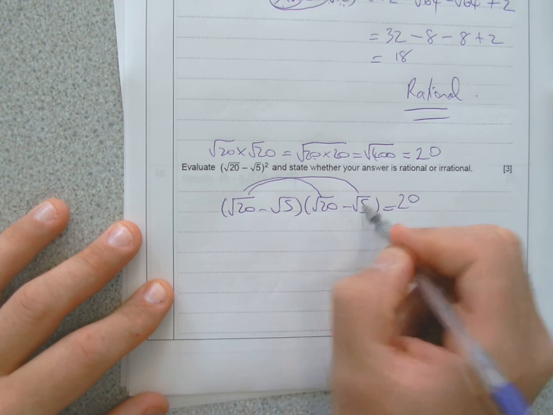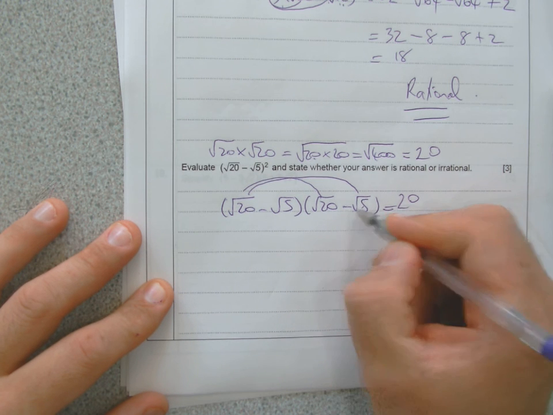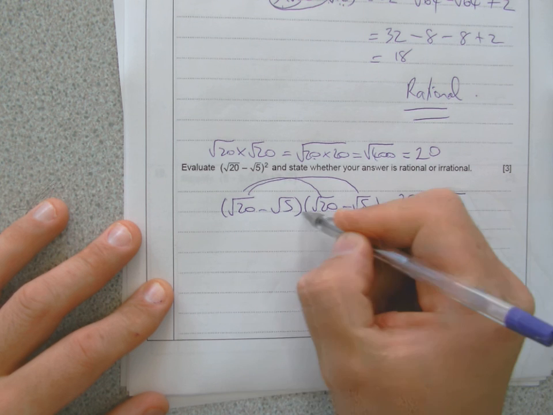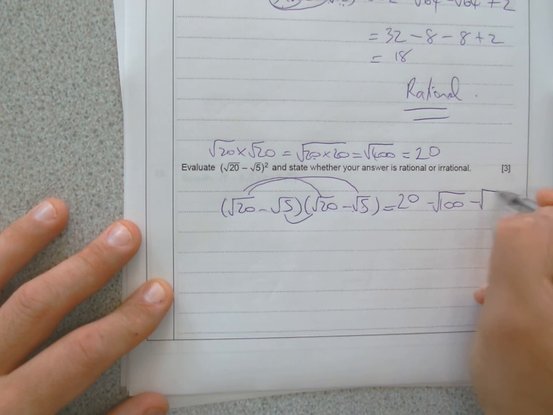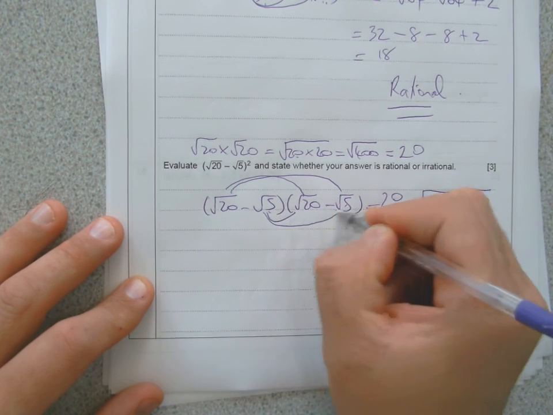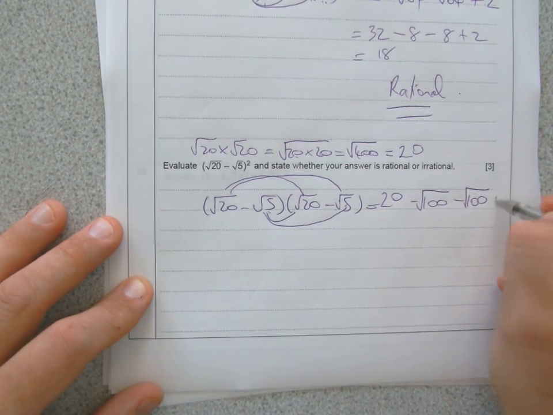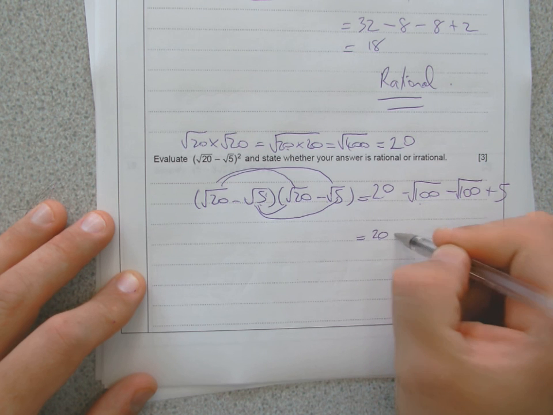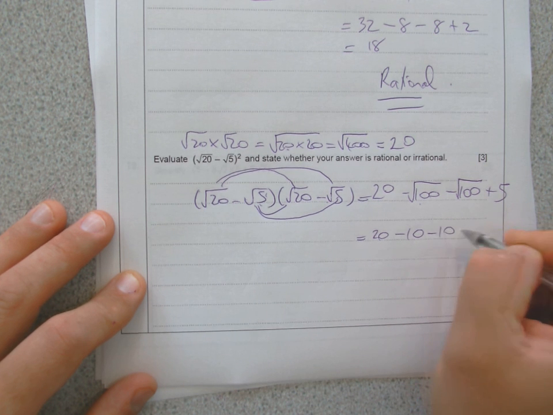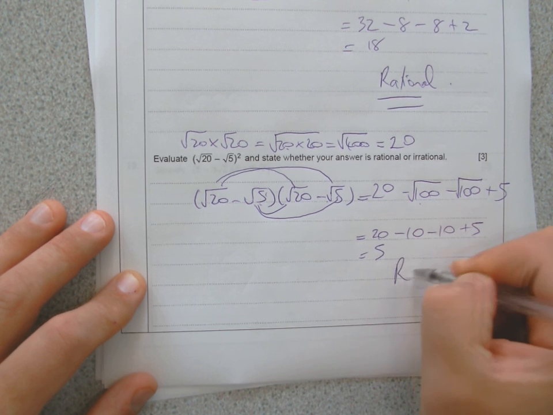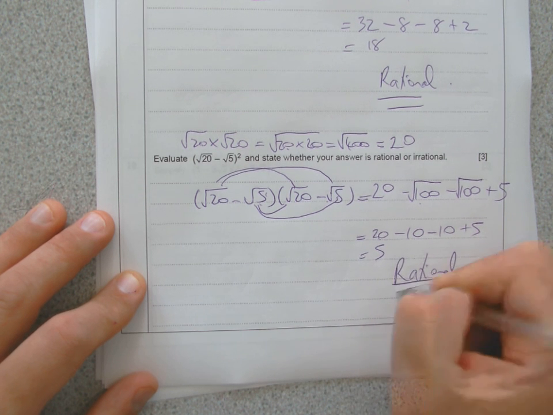When you do then the outers, what do we get here? Root 20 times root 5, and it's minus, isn't it? And 20 times 5 is 100, so it'll be root 100. Inners then, root 5 times root 20 is root 100, 5 times 20 is 100. And then lasts, well, minus times a minus is a plus, and root 5 times root 5 is just 5, isn't it? And then root 100 is just 10. Root 100 is 10 plus 5, so you work that out, and that is the answer. And again, this is going to be rational.